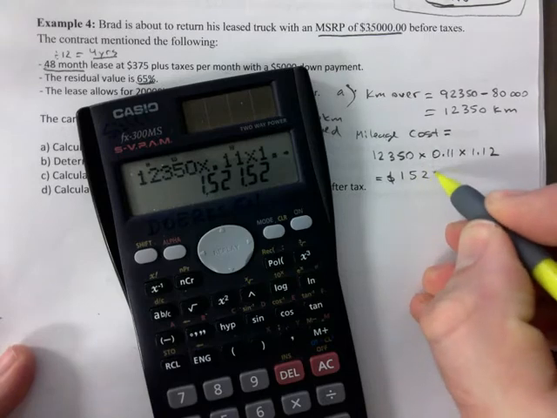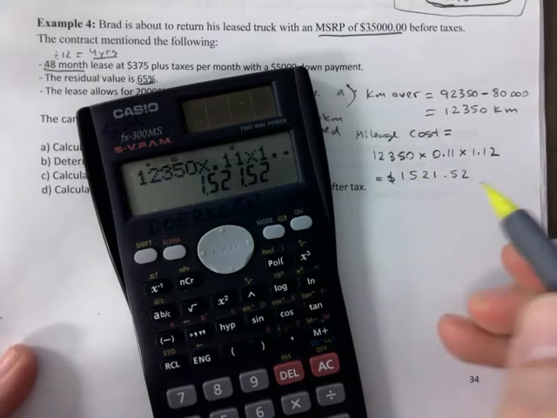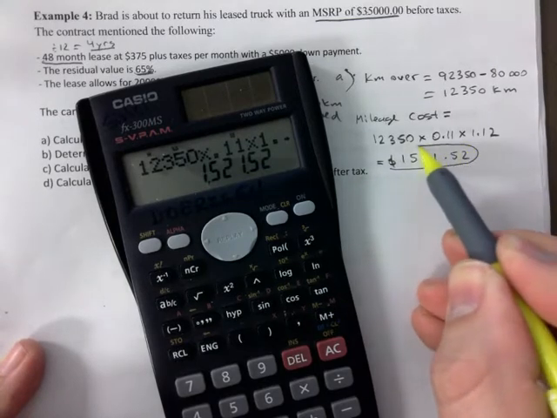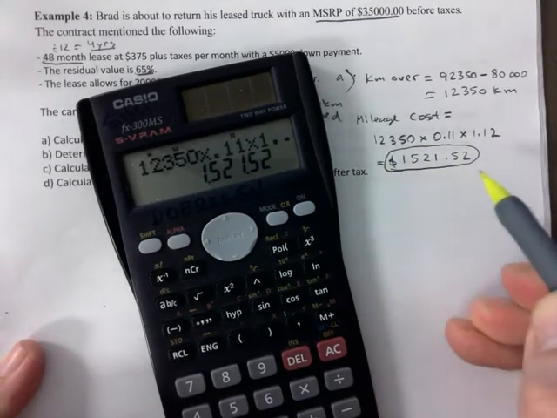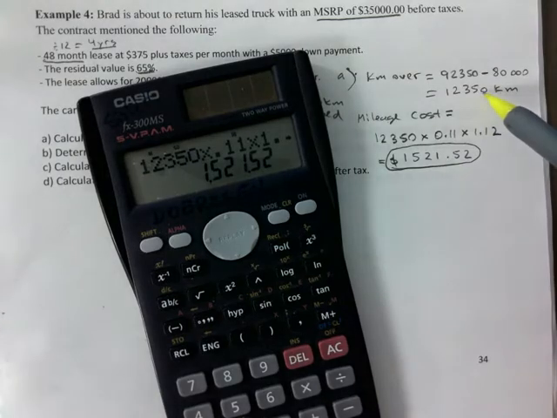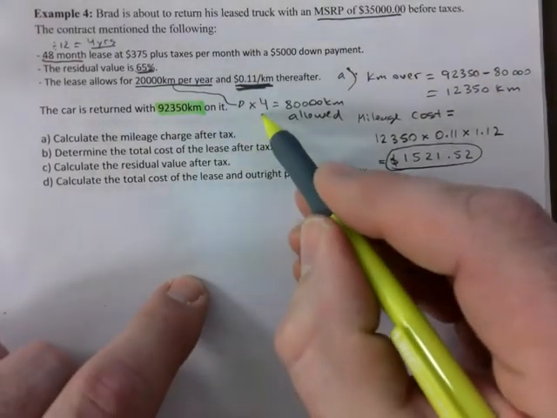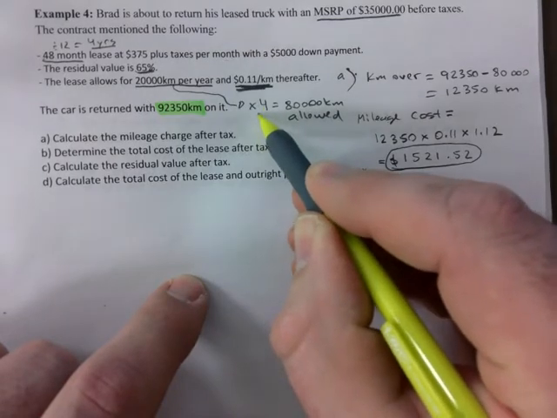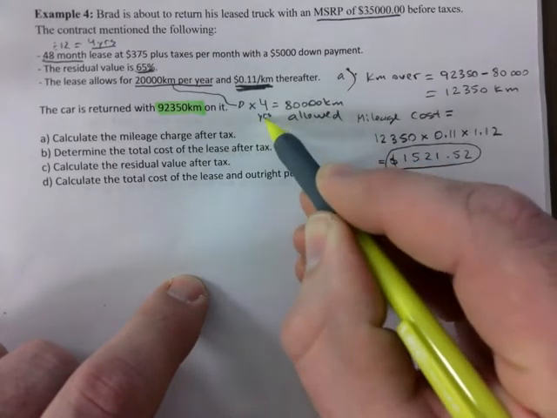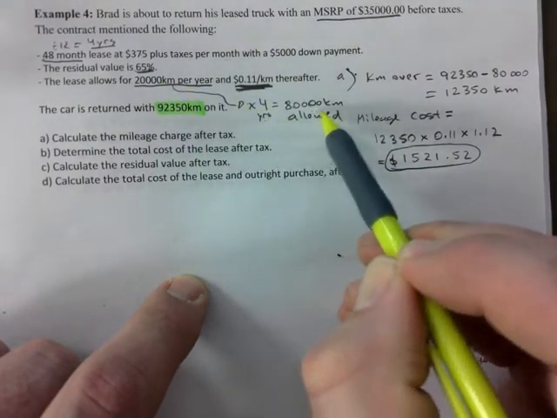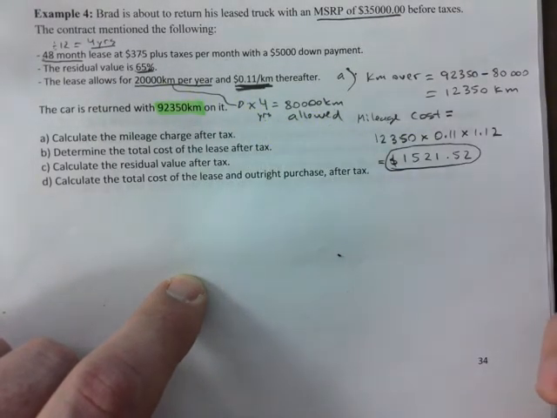And I get it, there's a lot of moving pieces here. You need to make sure you get everything right. So somehow figure out how many kilometers did you go over? How much did you go over by? Over here, maybe where the 4 is, I'm just going to make sure you understand that that's 4 years. So 20,000 times 4 years, that's 80,000 that you're allowed as per contract.